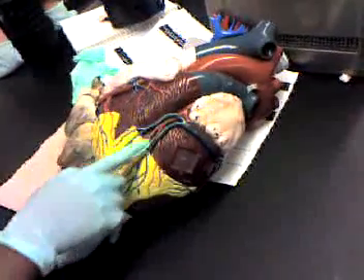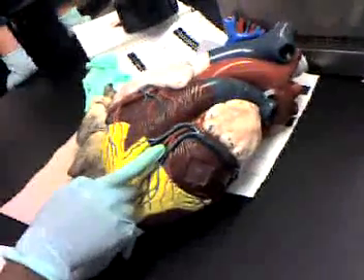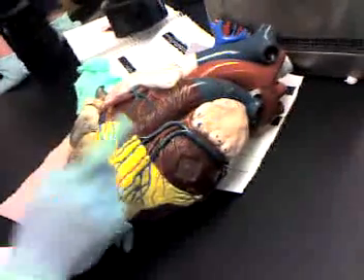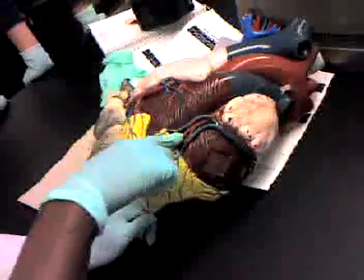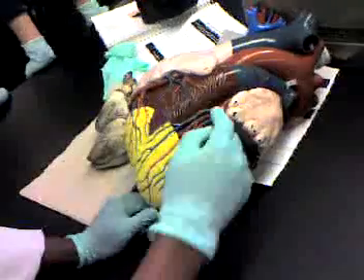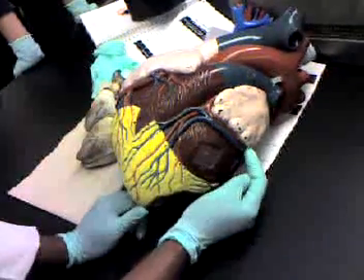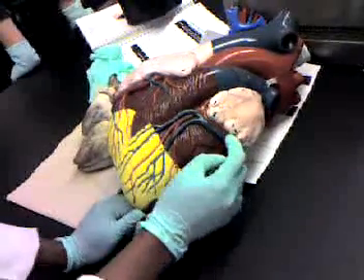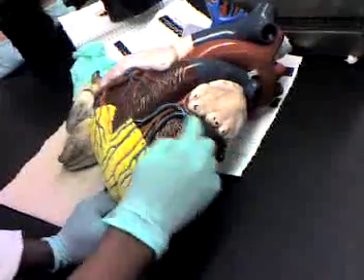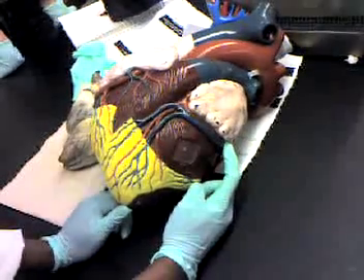What's the name of this artery off of the LCA? Anterior interventricular artery, and it's sitting in the sulcus of the same name, right? And then the other branch is the circumflex artery, and it's sitting in the coronary sulcus.